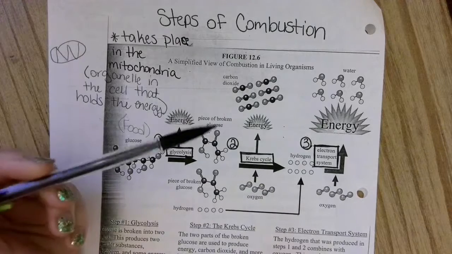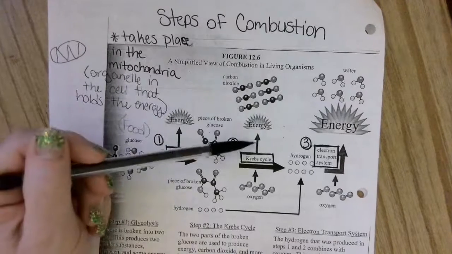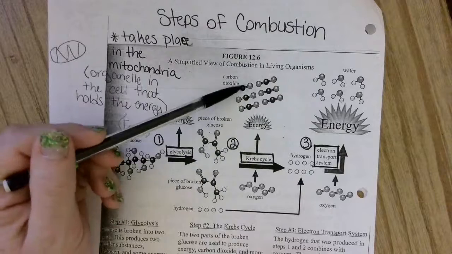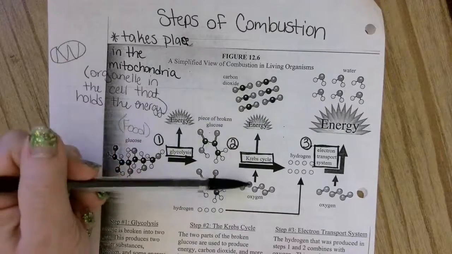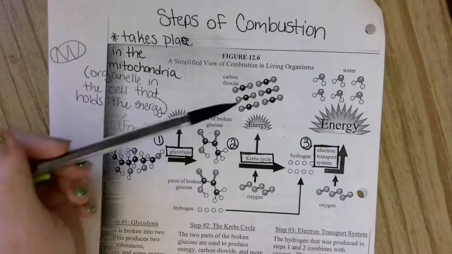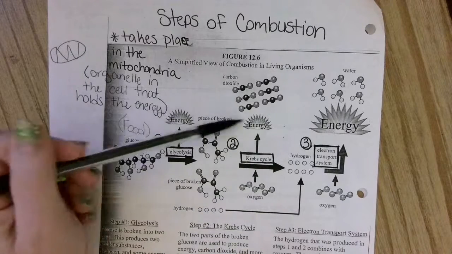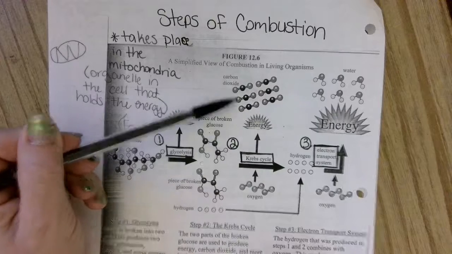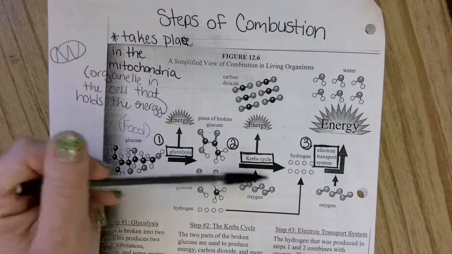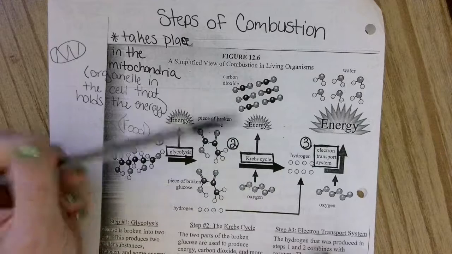So during step number 2, that's where we get a little bit more energy. The glucose breaks down into carbon dioxide and oxygen. Remember, carbon dioxide is what we are eventually going to breathe out of our lungs, and oxygen is what we take in to our lungs.